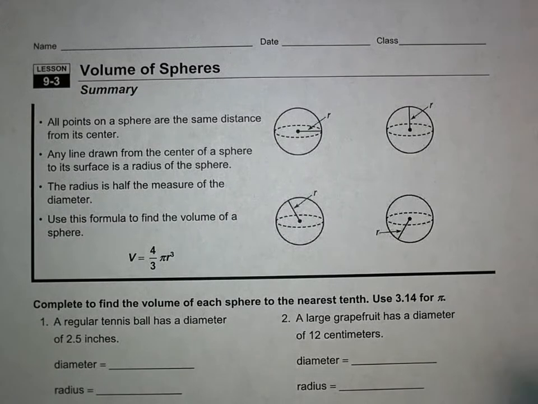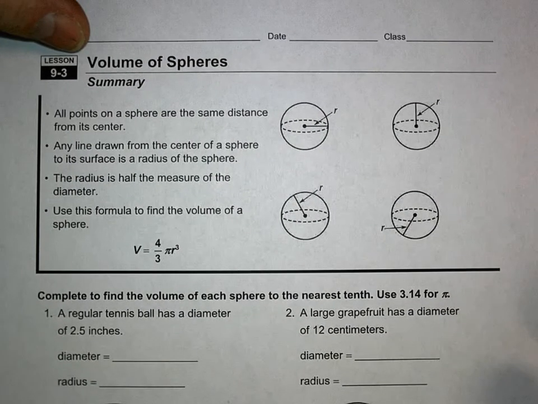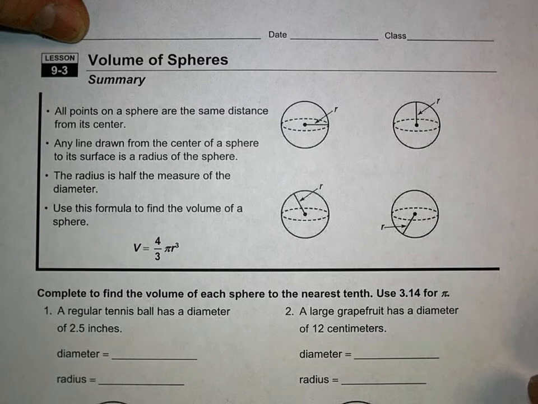This is lesson 9.3, the volume of spheres. Spheres, I love that word. We're going to go over the summary and work through it.